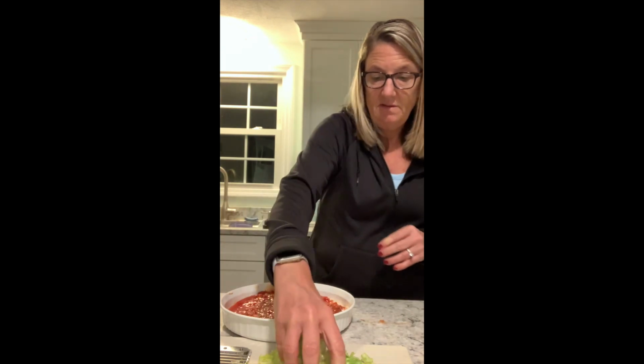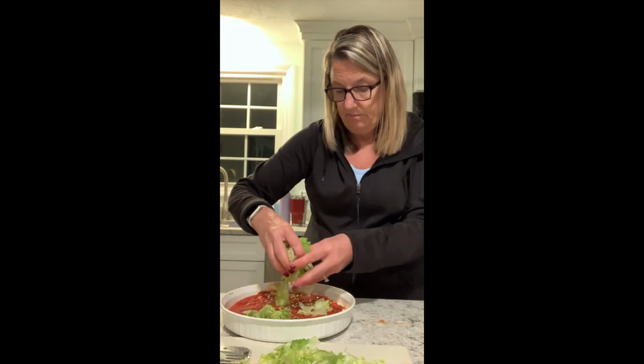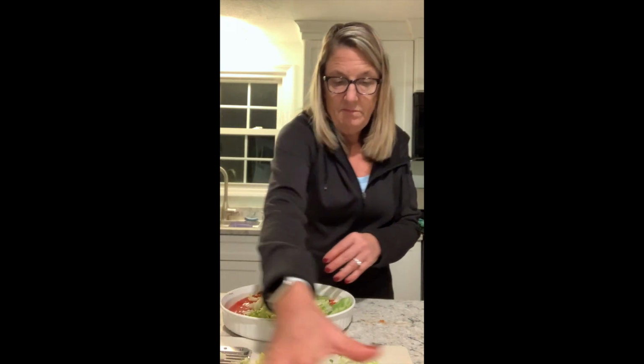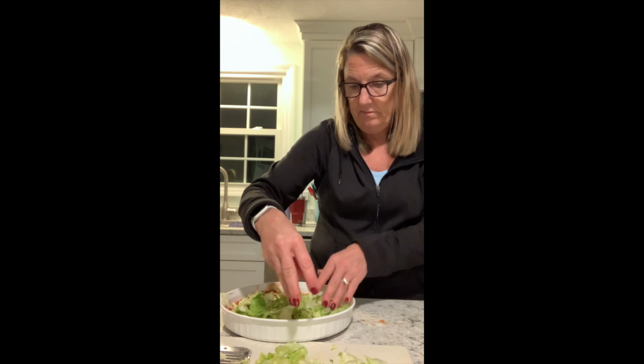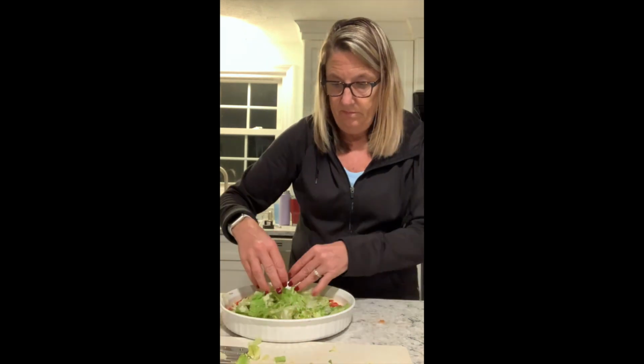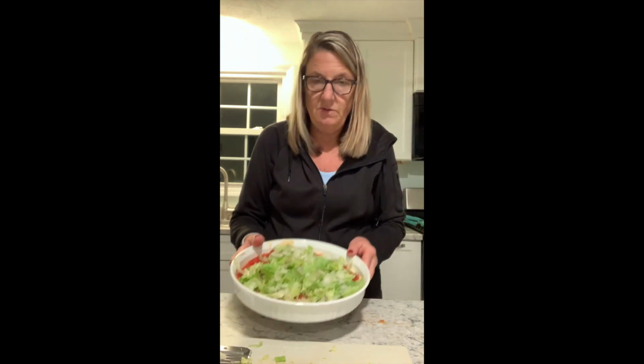Then I'm going to take the lettuce and put it on top of this. So it looks like that.